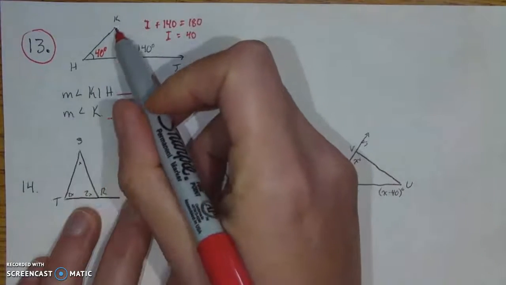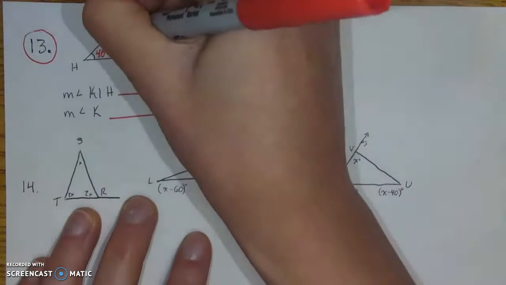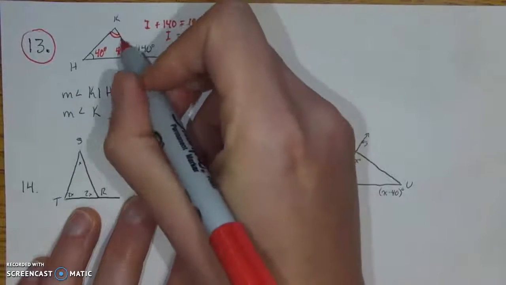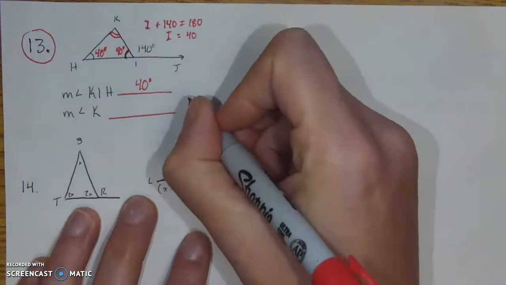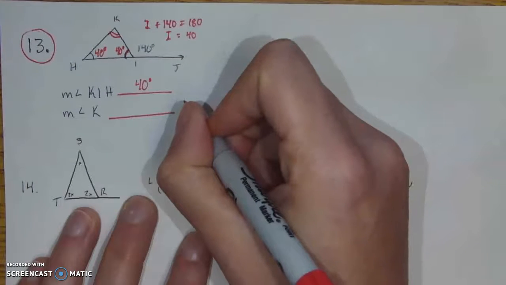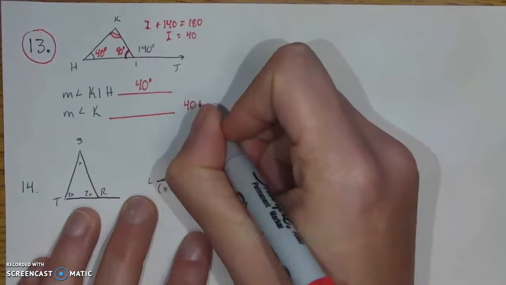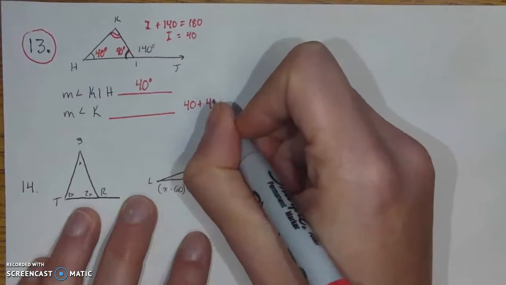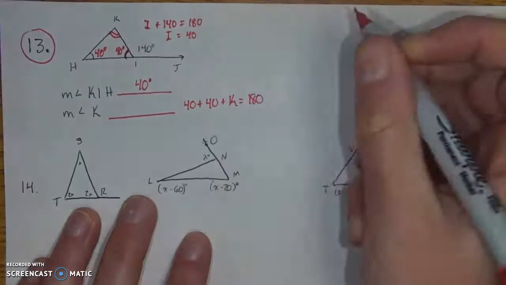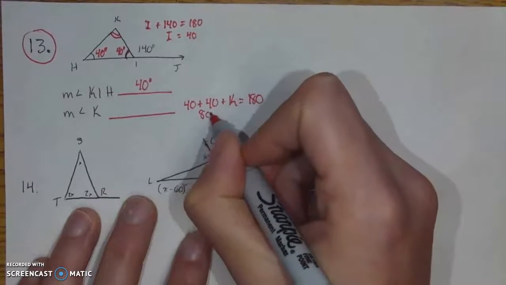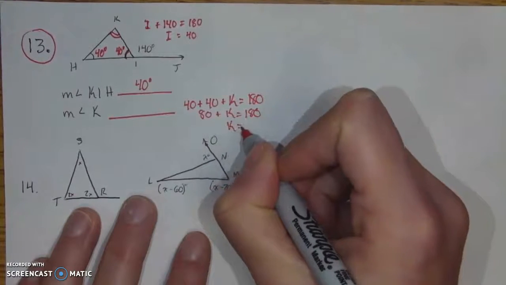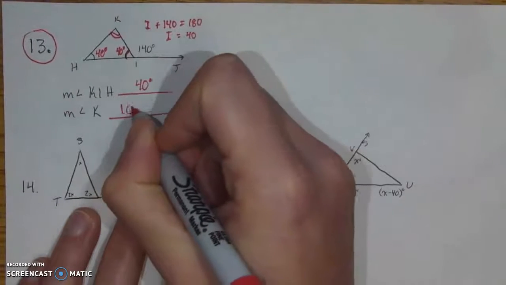If I look at then what K would have to be, well, what I can find is a formula using the interior angles of a triangle. I know that all three of these angles on the inside add up to 180. Therefore, my angle I, 40, plus my angle H, 40, plus my angle K is going to equal 180 degrees. Well, that means what I really have is 80 plus K is equal to 180, or just K is equal to 100 degrees.